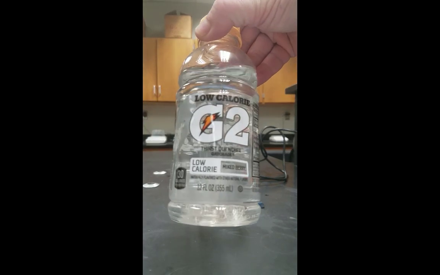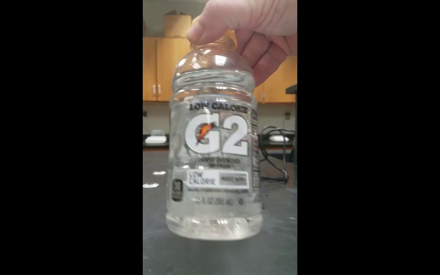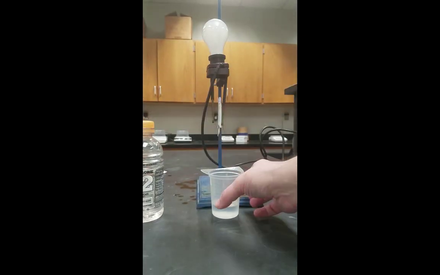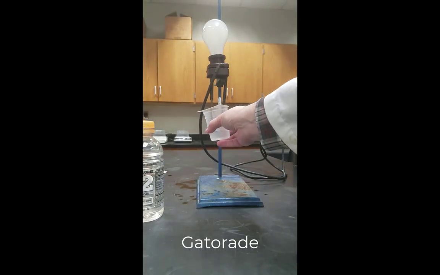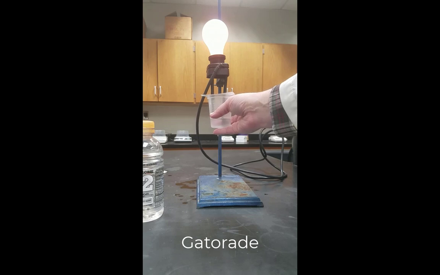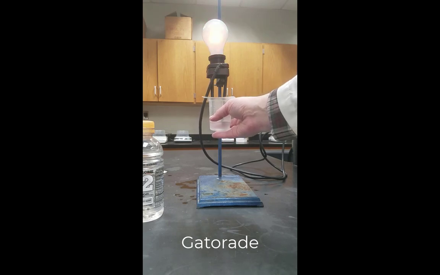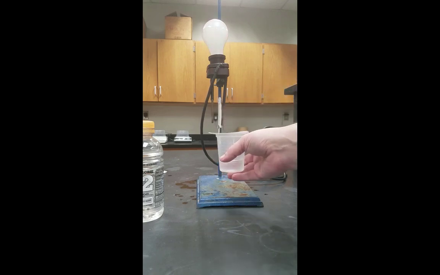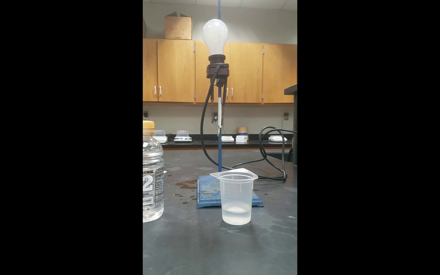You'll recall that Gatorade is sold as containing lots of electrolytes for you. And if we go ahead and test that, again, that's not as bright as the strong electrolytes were, but it is still fairly bright. So I would consider Gatorade to be mostly a weak electrolyte.